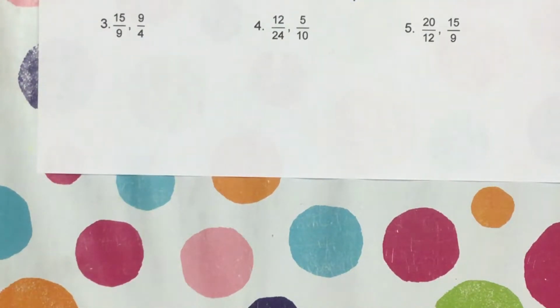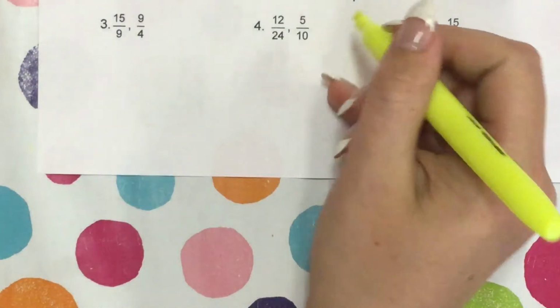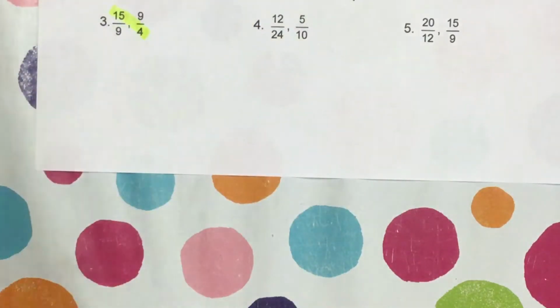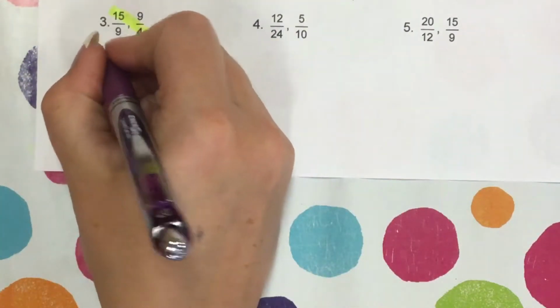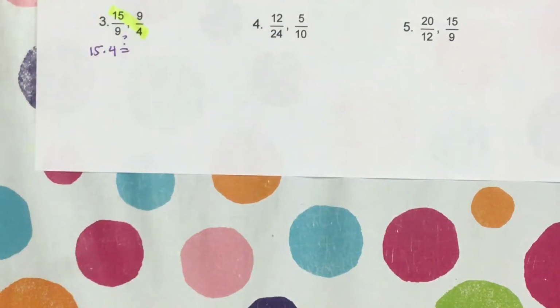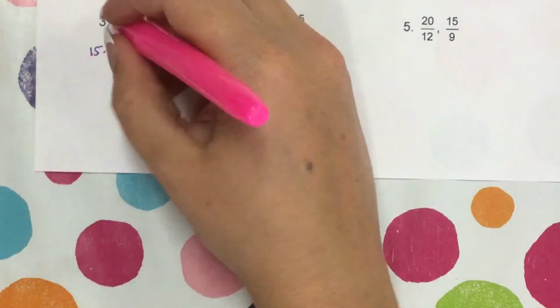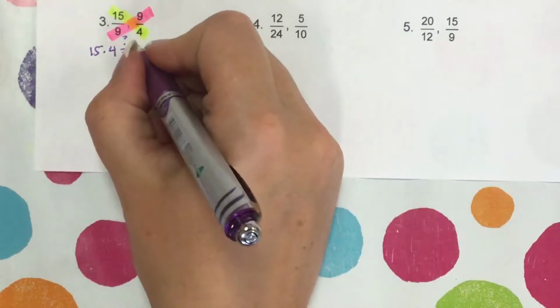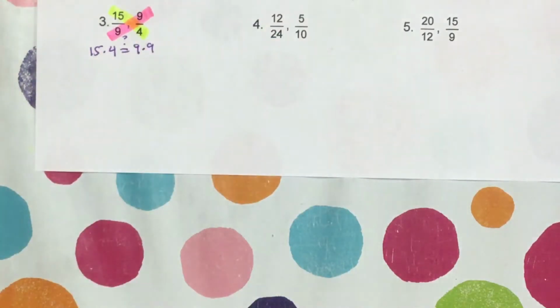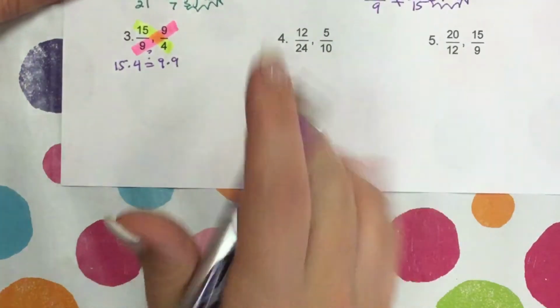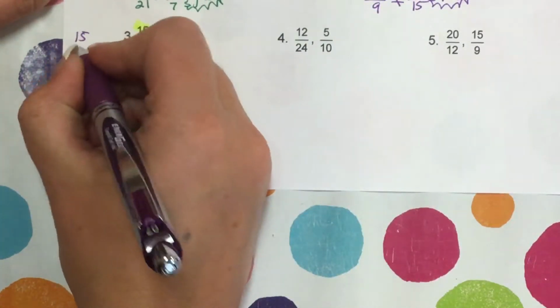All right, we are back. Let's see how you did on problem number 3. So we're going to start off determining what the cross products are. So we're going to go 15 times 4, and see if that is equal to 9 times 9. Okay, so 15 times 4, I'm going to go ahead and take that off to the side.